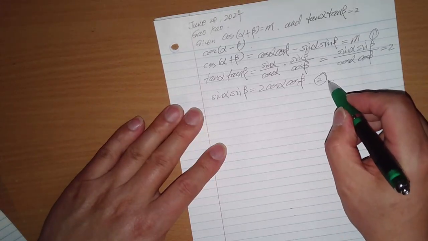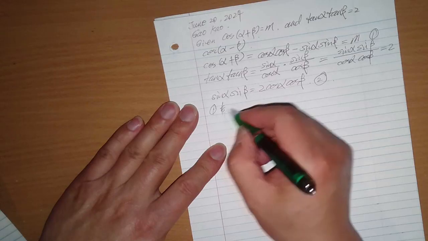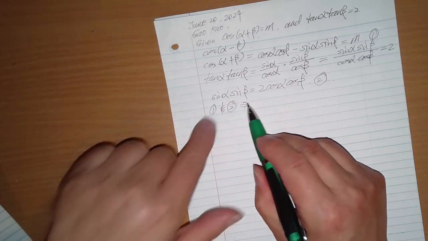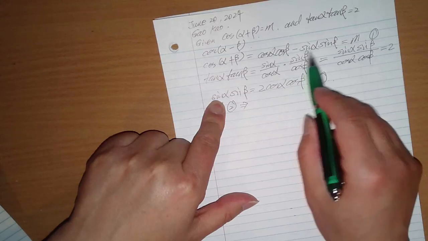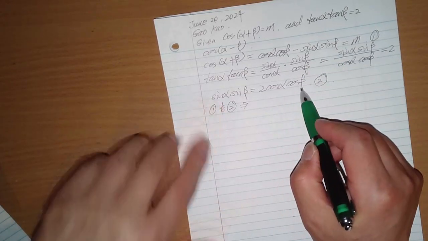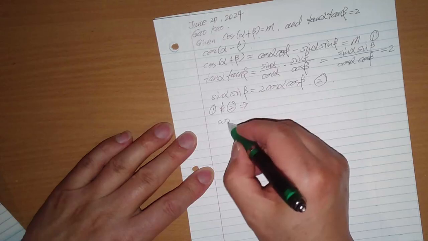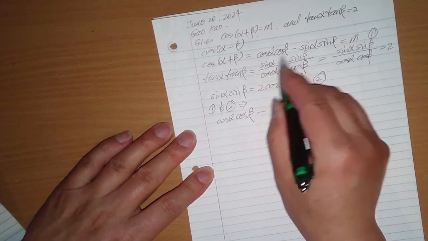If we plug this into that, basically 1 and 2 together, we can replace sine alpha sine beta with 2 cosine alpha cosine beta.